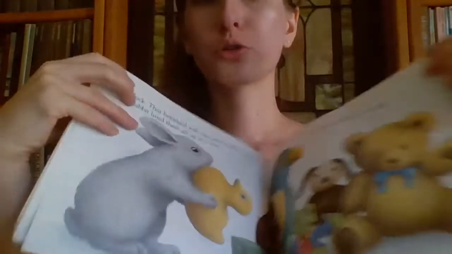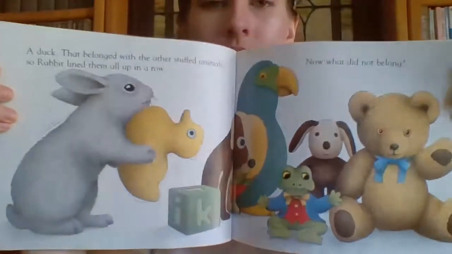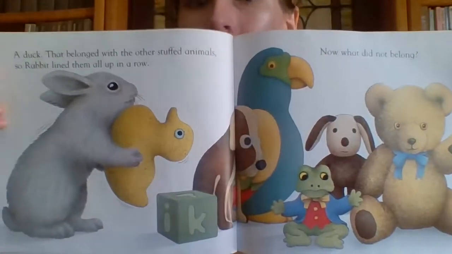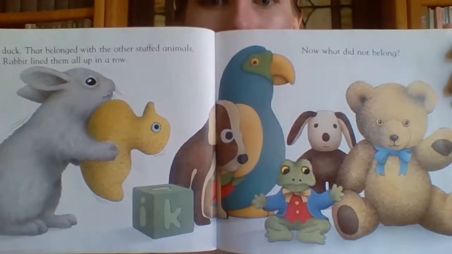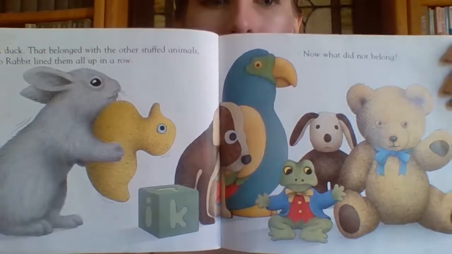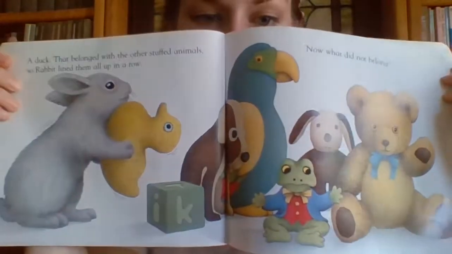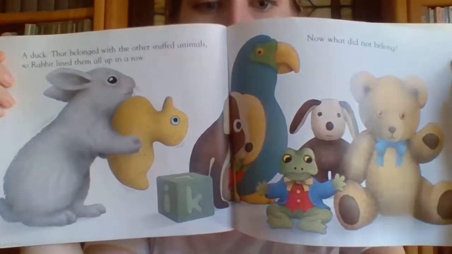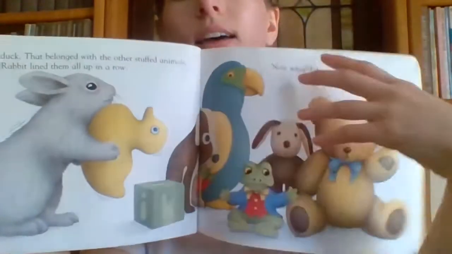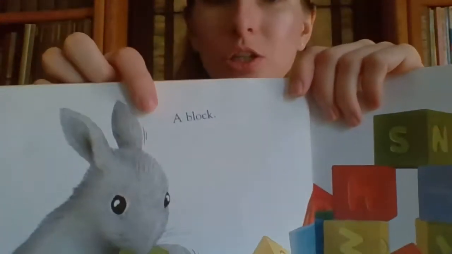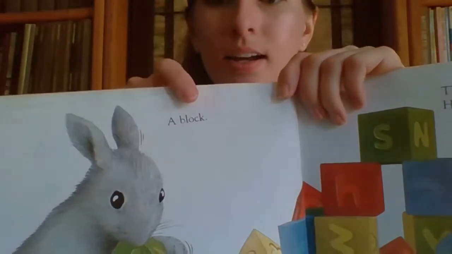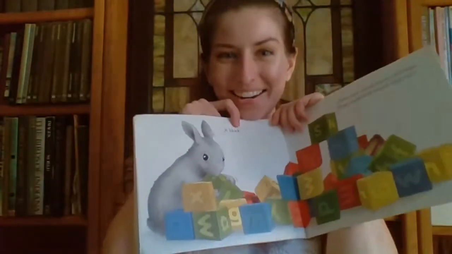So do you remember which group we're talking about now? It says stuffed animal. So which of these is not a stuffed animal? I see it. It is the A block. That's what these two words say. It says A block. You got it. A block is not an animal.